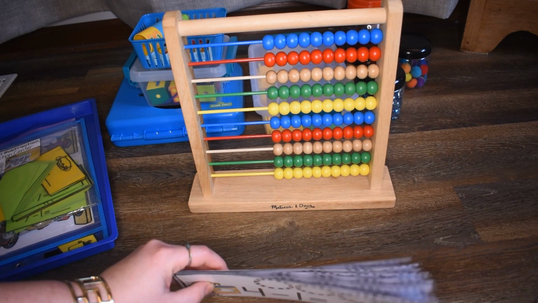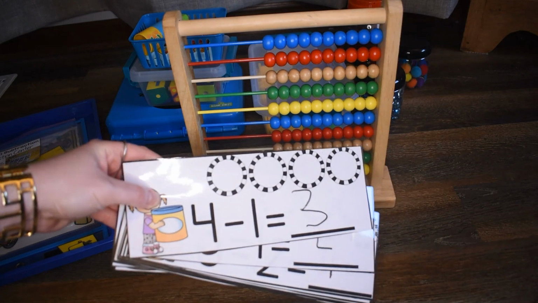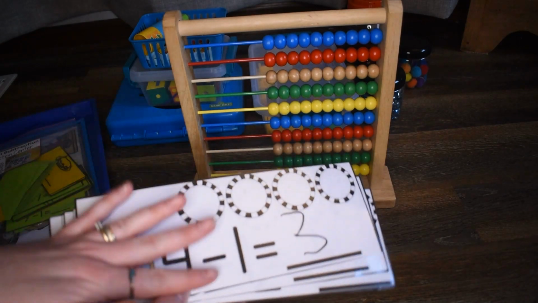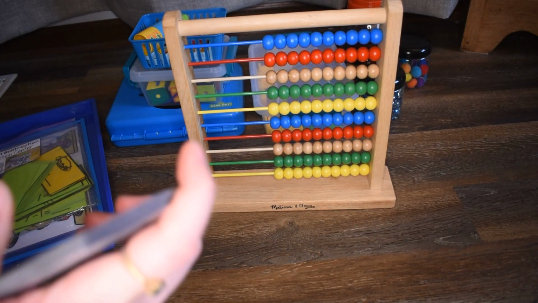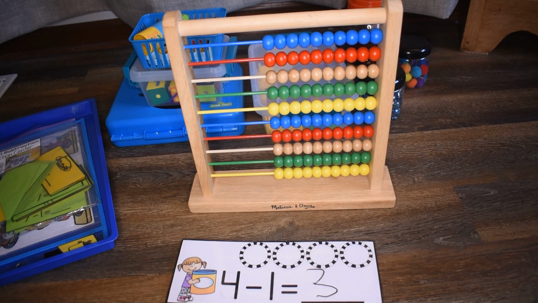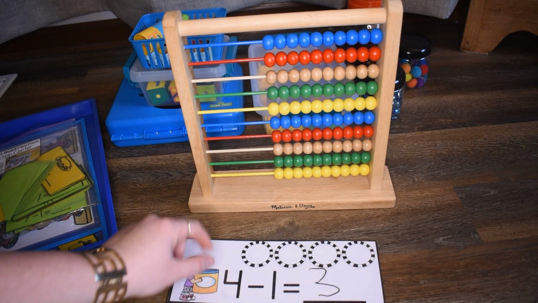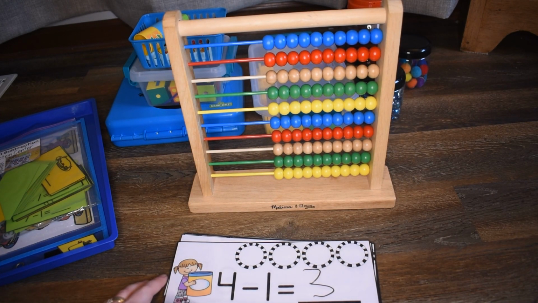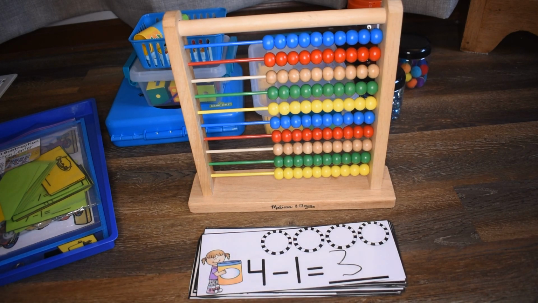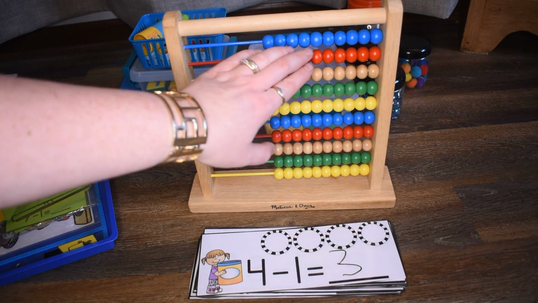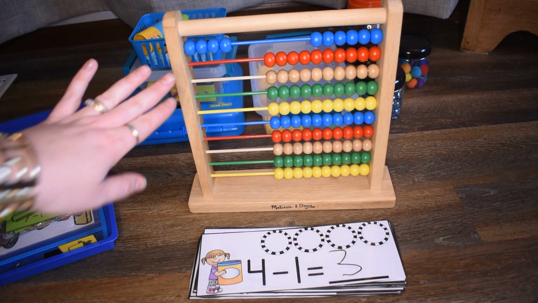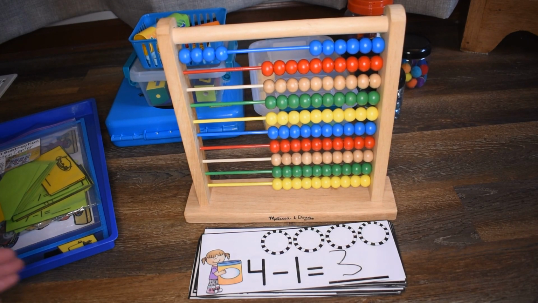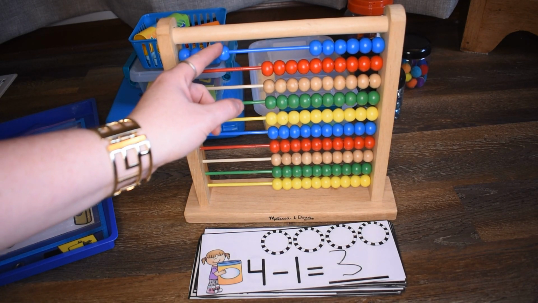I don't have regular subtraction flashcards because I didn't pull them out, but I do have these because this is going to be for a different activity I'm going to show you in a minute, but we can use these. So what we are going to do is look at the subtraction problem on the flashcard and represent it on our abacus. This card says 4 minus 1. So you want the children to start with 4, so have them count out 4 and put them over to the side. And then you're going to say, all right, we want to take away 1. What is 4 take away 1? 4 minus 1. So they're going to put 1 over here.